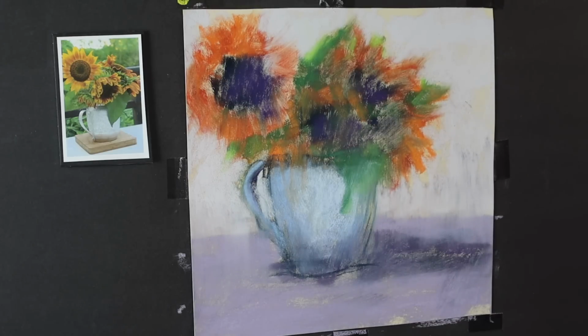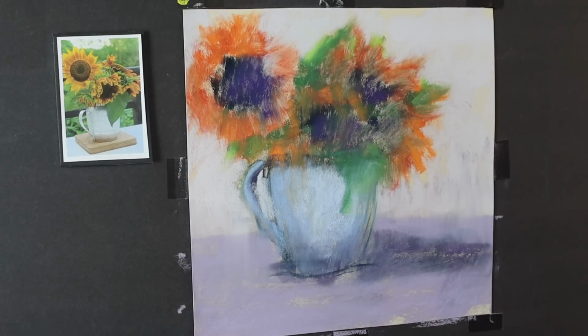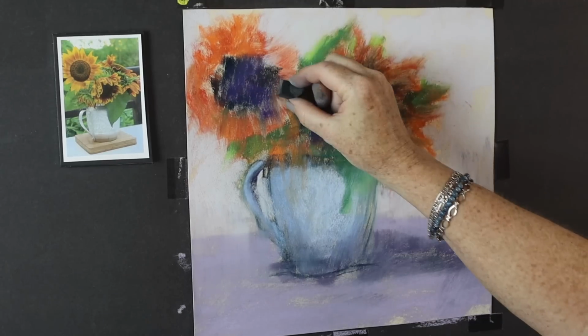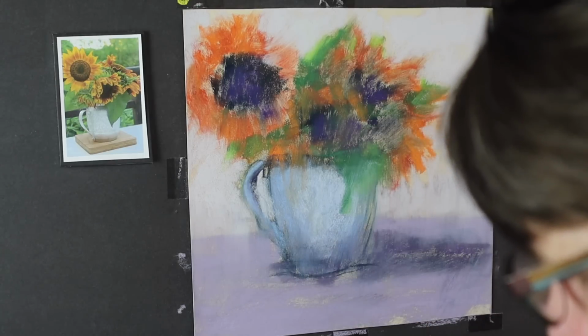Alright, so now I've got it all blocked in. So what I'm going to simply do is go in and use the pastels and start layering, beginning with the darks. So we'll start with this. It's supposed to be a dark blue, but I kind of think it's black. Why I think it's dark blue, I don't know.